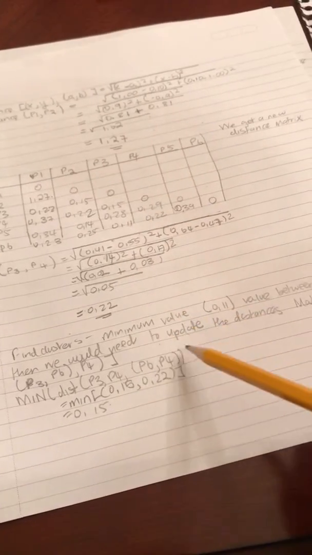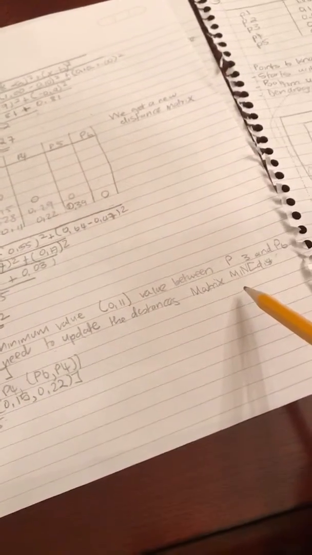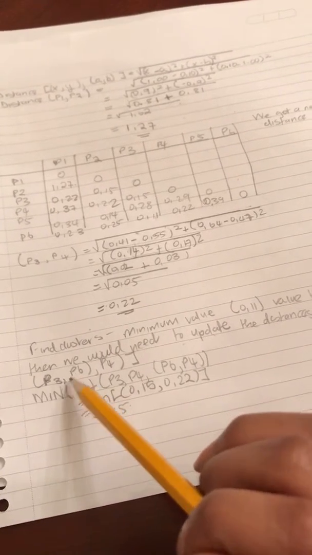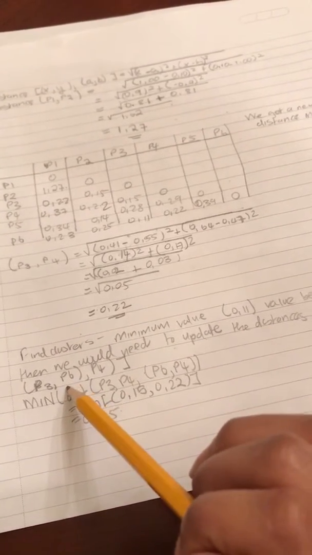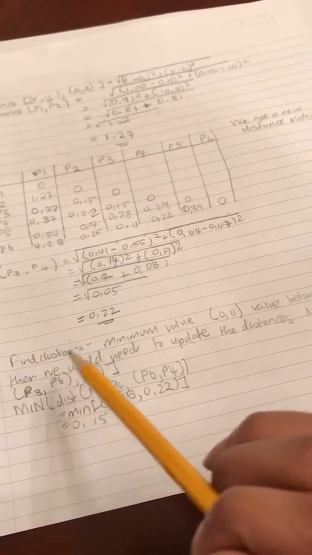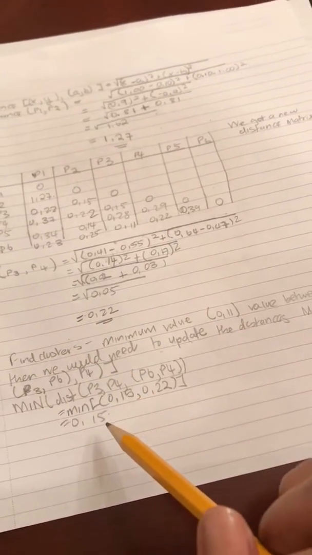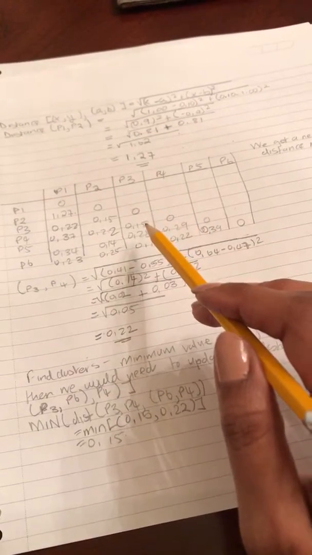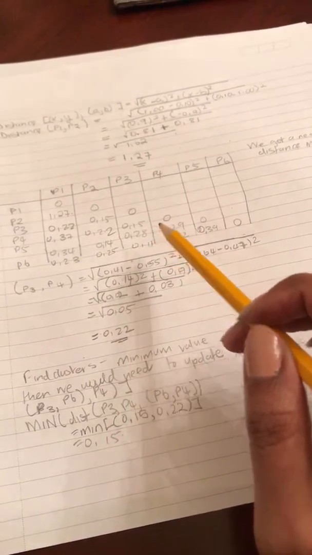And then we would need to update the distance matrix and use those minimum values from those two points, P3 and P6, to create a new cluster. So then we get a new value, which is 0.15 for P3 and P4.